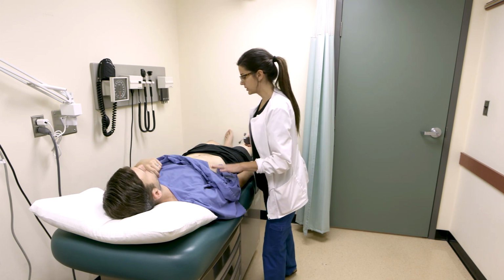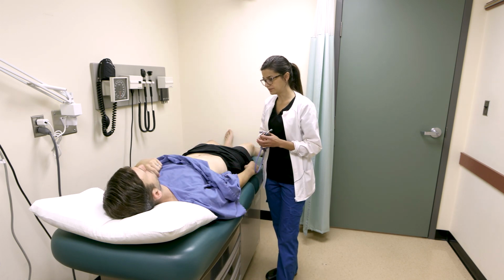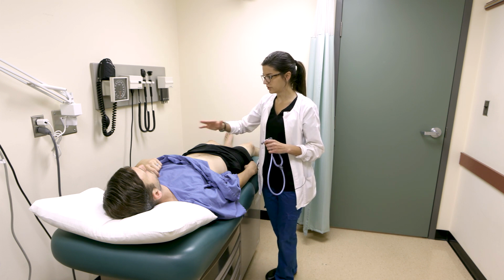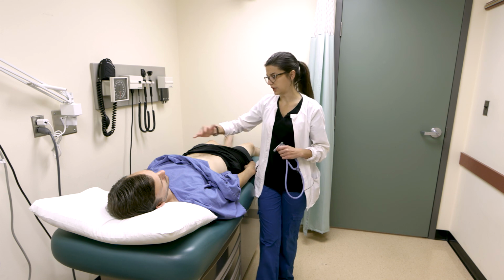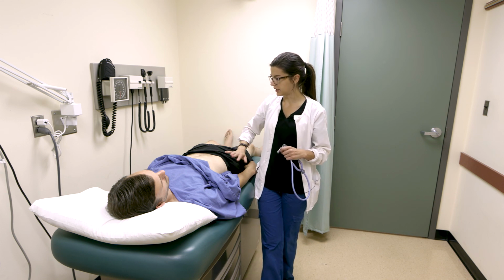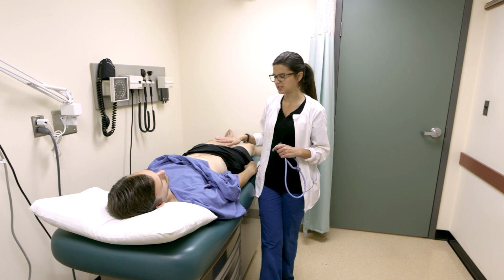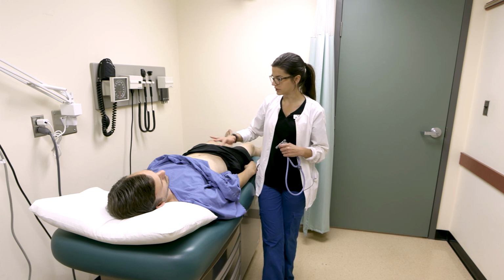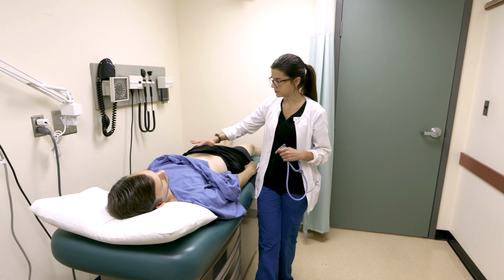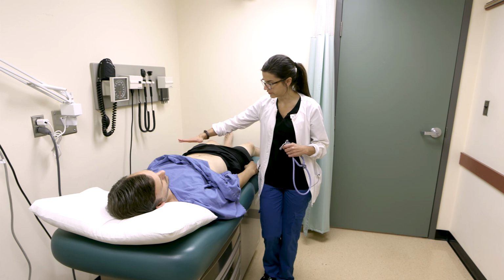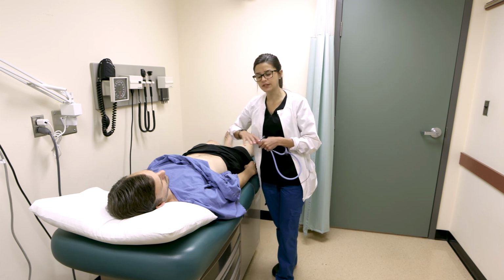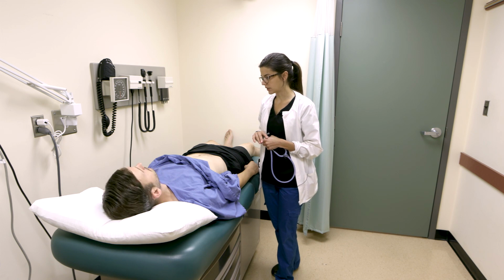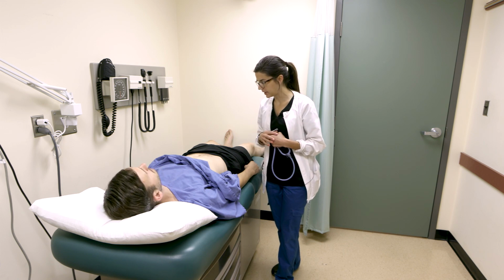So always we're going to start with inspection. We're looking at the contour of the abdomen. You could have a protuberant abdomen, or a scaphoid abdomen, sort of sunken in. You just want to look at the contour of the abdomen. His looks fairly normal, flat, no obvious masses or anything sticking out. And he denied any sort of pain.